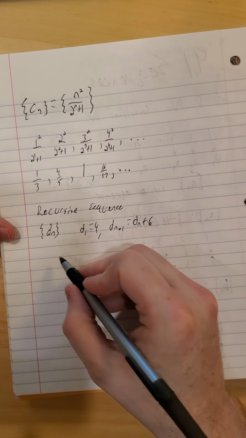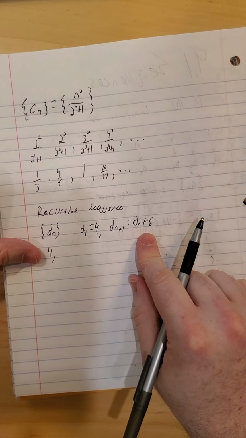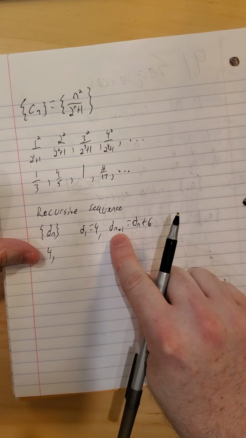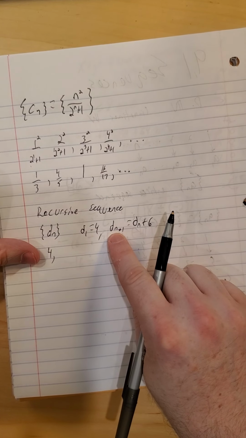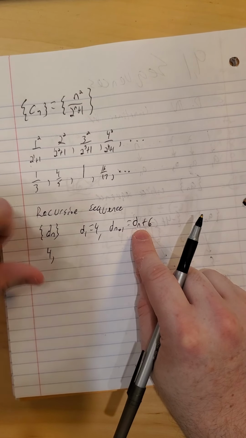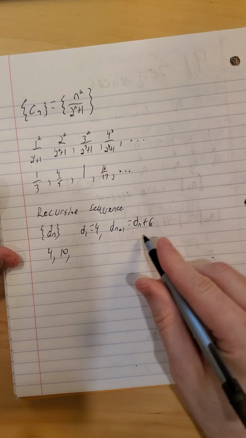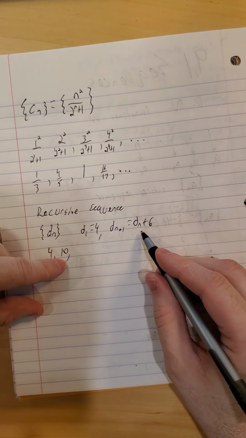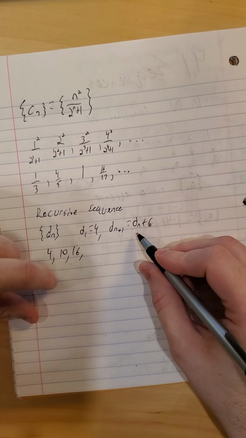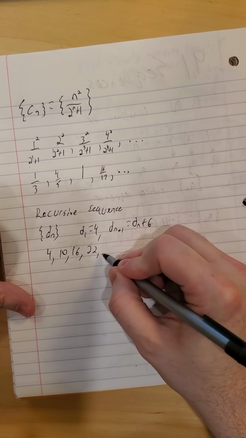So basically what this says is that your first term is 4, and each subsequent term adds 6 to the previous. So d sub 2, so n is 1, 1 plus 1, 2. D sub 2 is d sub 1 plus 6, so 4 and 6, we get a 10 there. And then d sub 3, we take d sub 2 and we add 6. D sub 4, take d sub 3, add 6, and so on.